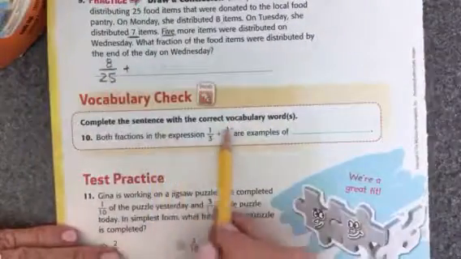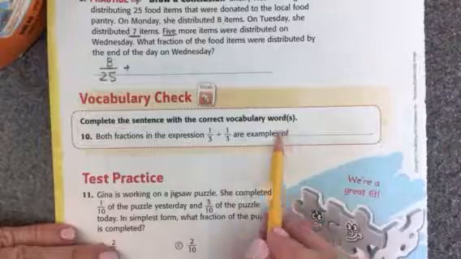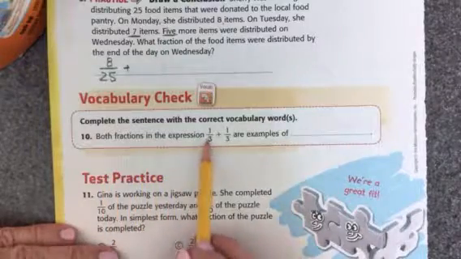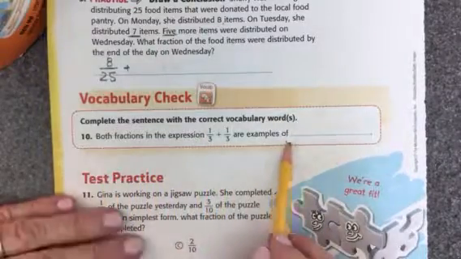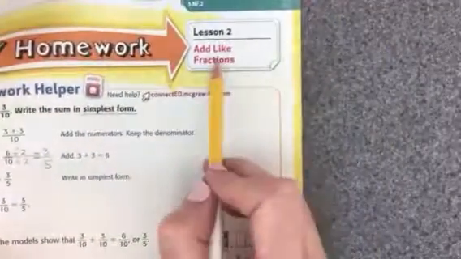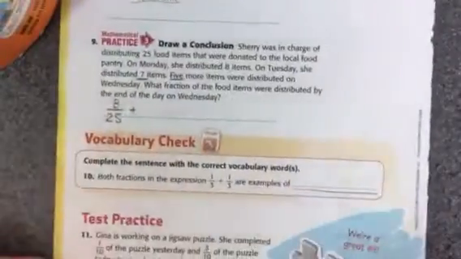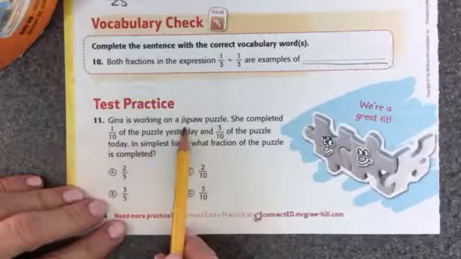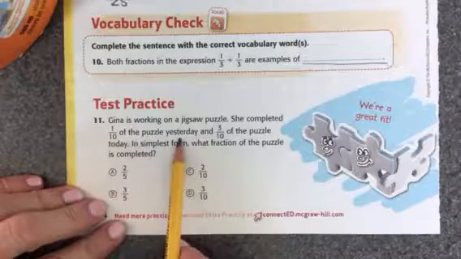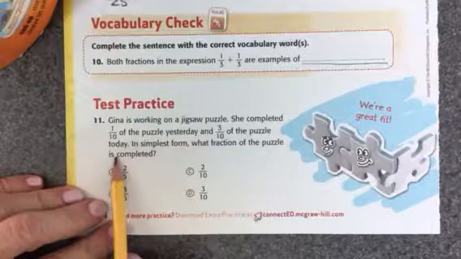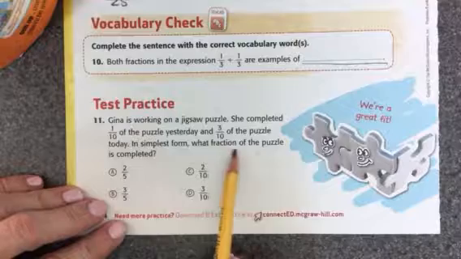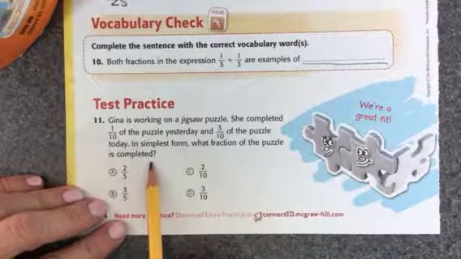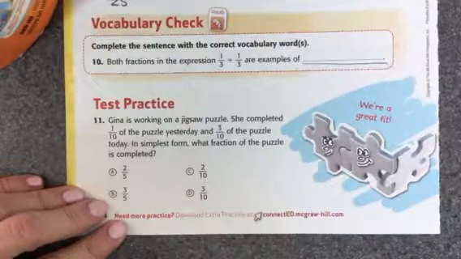Okay, complete the sentence with the correct vocabulary word or words. Both fractions in the expression 1/3 plus 1/3 are examples of, well, what is it that we're talking about? Like fractions. They are like fractions because the denominator is the same. And the last one, Gina is working on a jigsaw puzzle. She completed 1/10 of the puzzle yesterday and 3/10 of the puzzle today. In simplest form, what fraction of the puzzle is completed? Add them together, and then simplify.